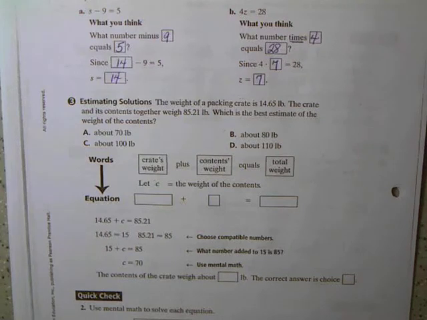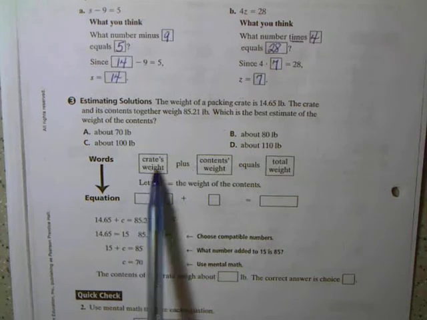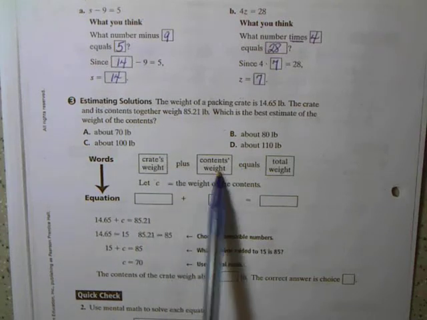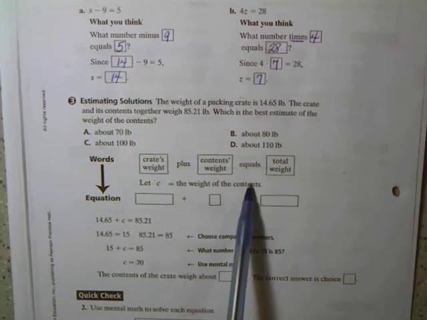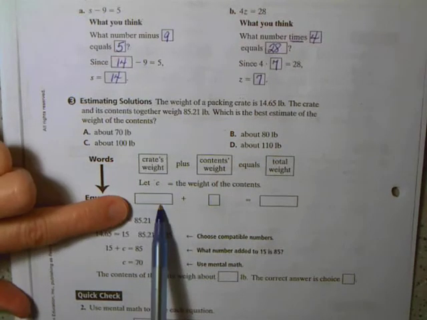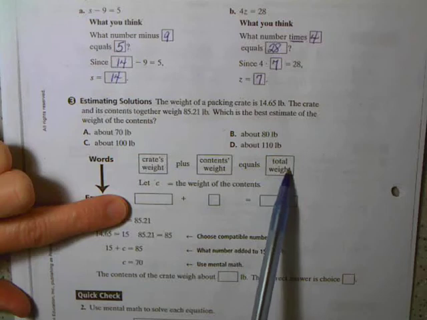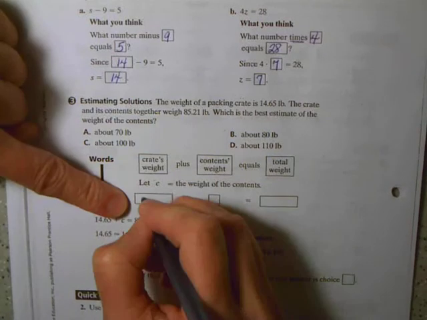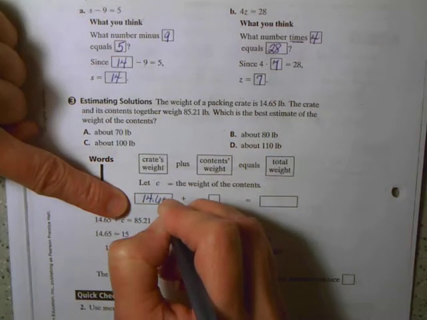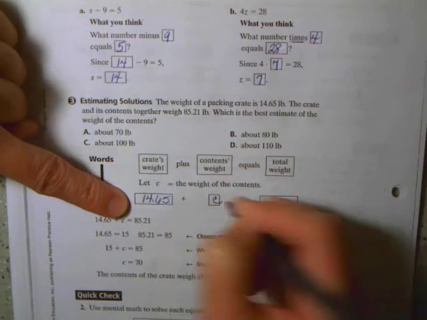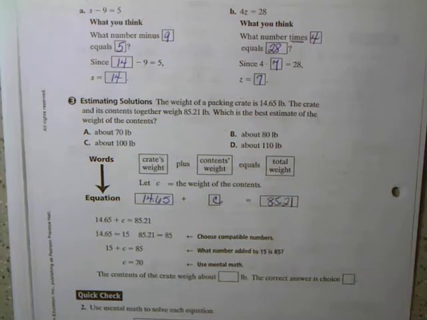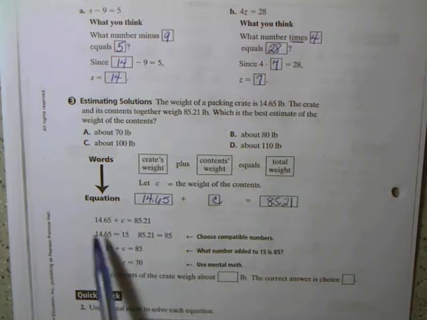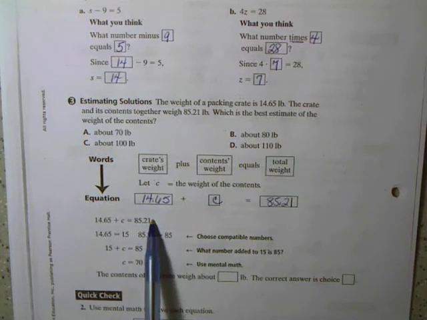But basically what we want to do is come up with an equation. So the weight of the crate plus the weight of the contents should equal the total weight. So let C equal the weight of the contents. So I'm going to piece together this with the numbers. So 14.65 plus C equals 85.21, the total weight. Okay, and so this is what I should come up with.